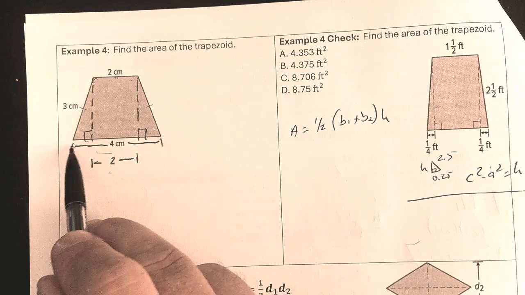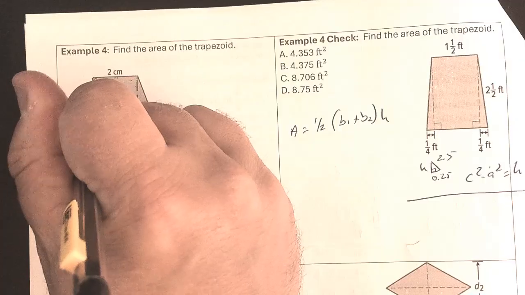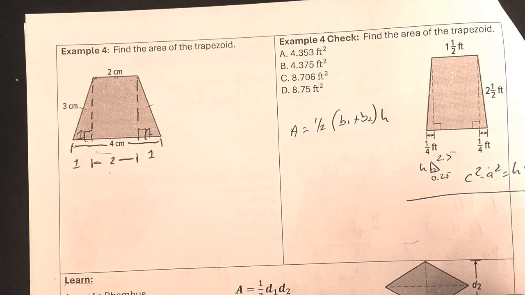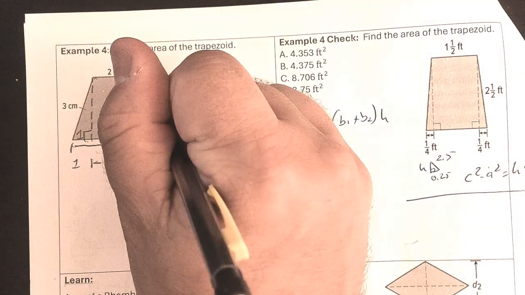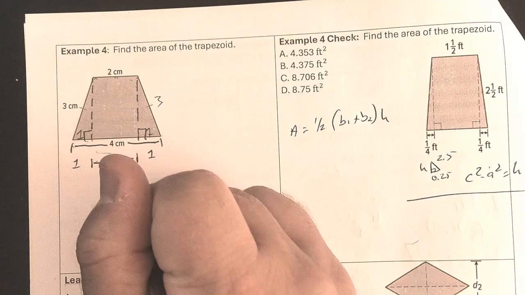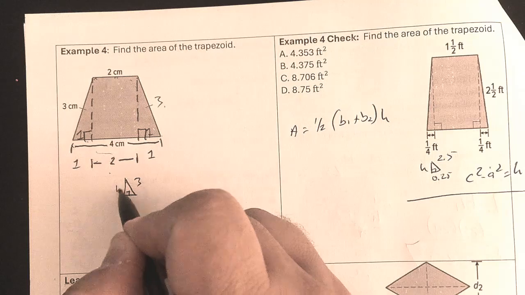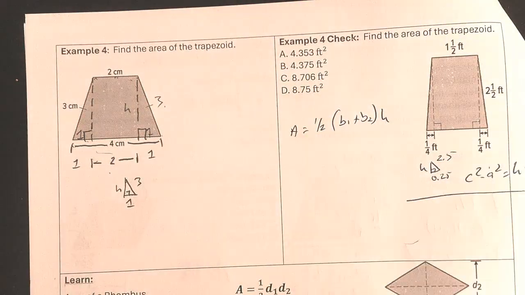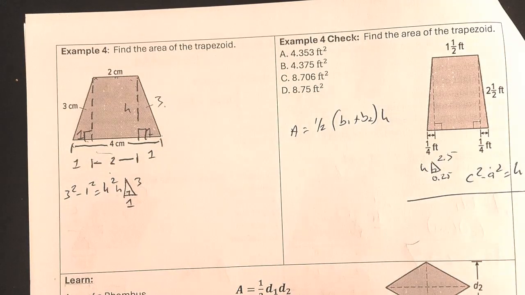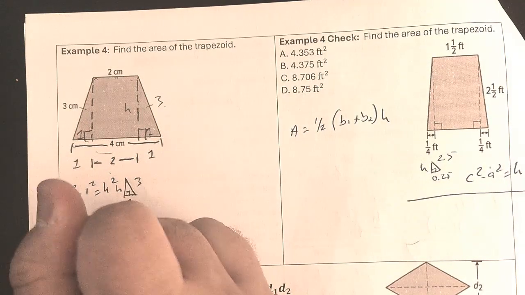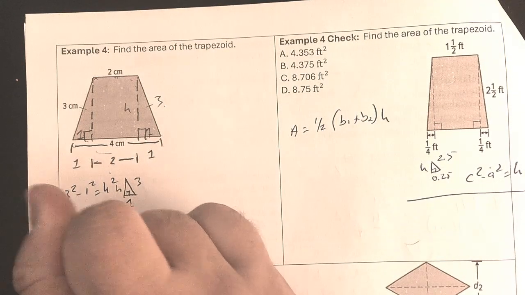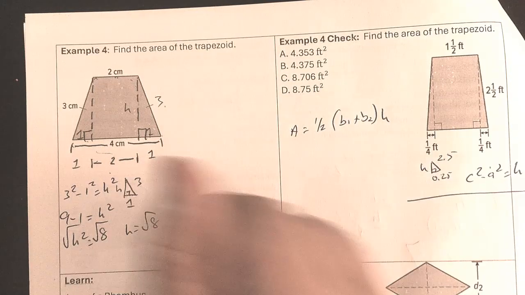We cut these in half. So this is 1, this is 1. So 1 plus 2 plus 1 is 4. But this part's 2. So now we have a right triangle where the bottom is 1. The hypotenuse is 3, and we're looking for this guy because that's going to be our height. So 3 squared minus 1 squared is going to give us our height squared. 3 squared is 9. 1 squared is 1. 9 minus 1 is 8. So our height squared is 8. That means that our height is the square root of 8.